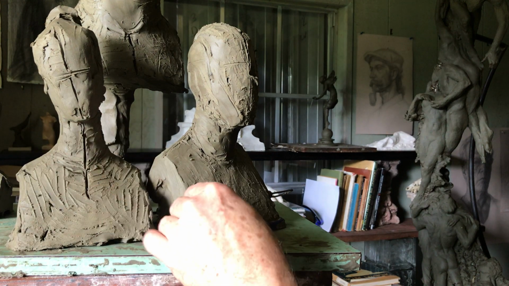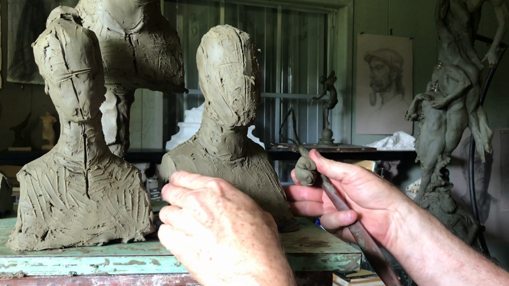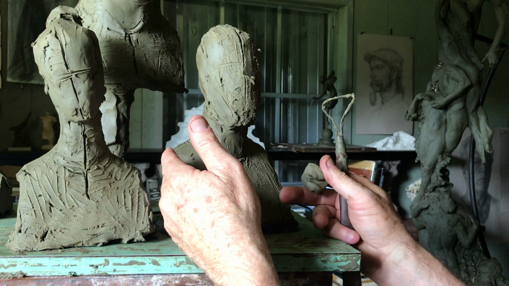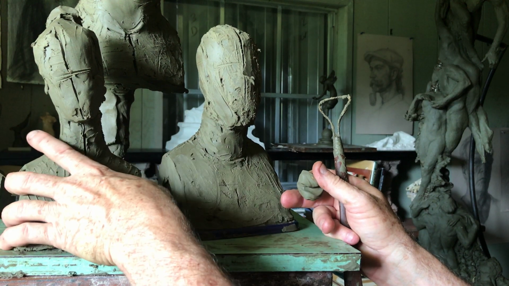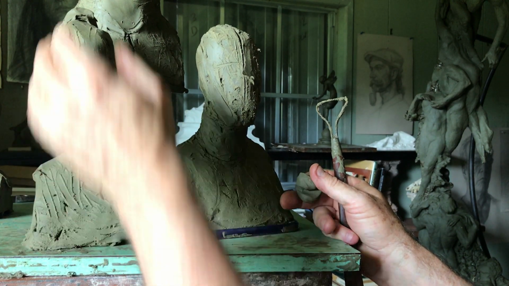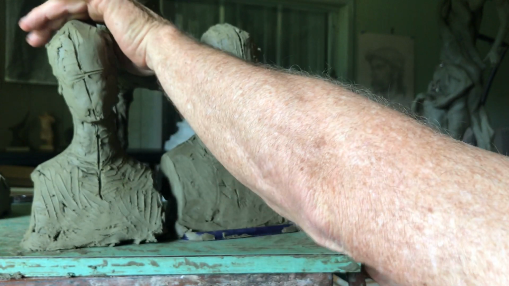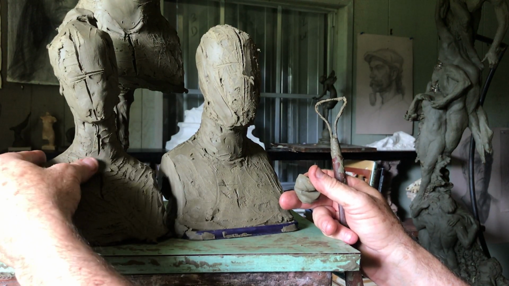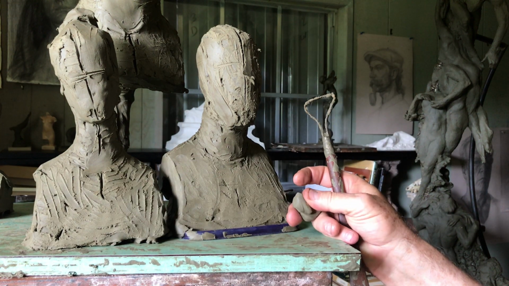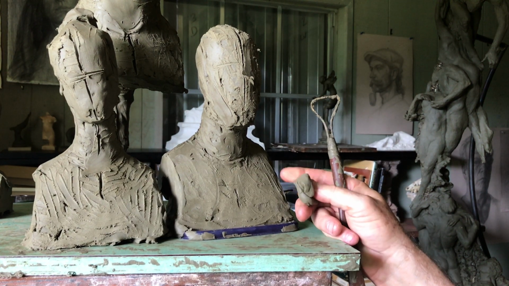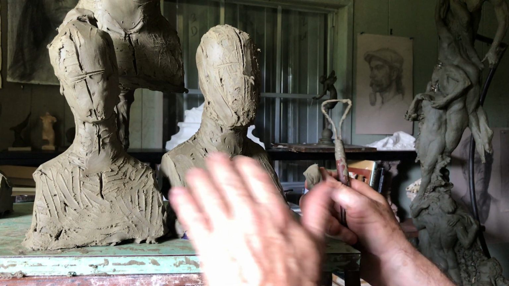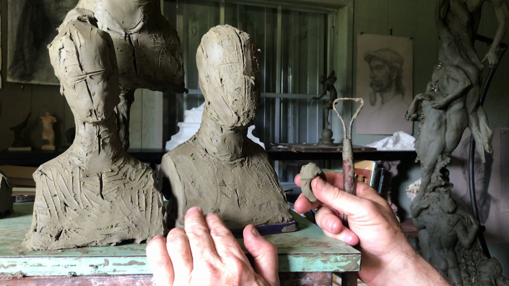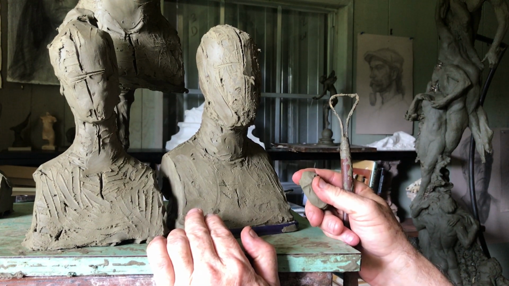So the things that we're talking about, this is more of a male figure, and this is a female figure. Now I put a bun on her head, so she looks like a kind of Greek goddess there. But the things that I'm talking about are universal. They're true about you and me and your brother and sister and mother and father and everybody else on the face of the earth.